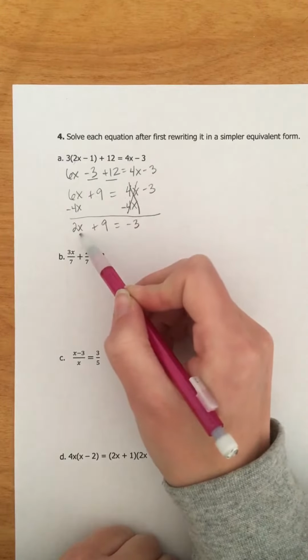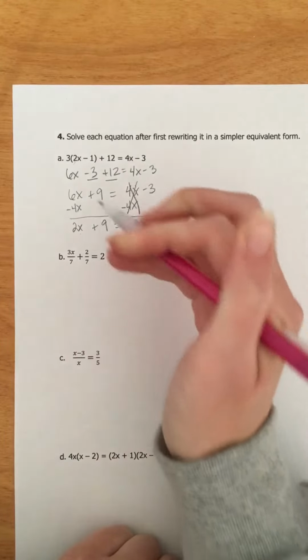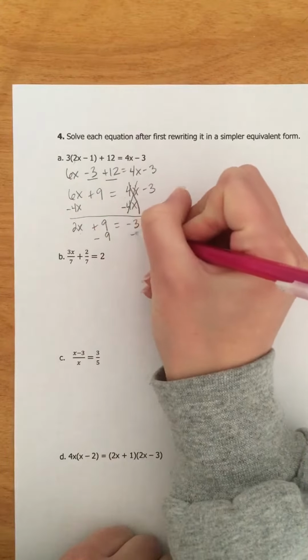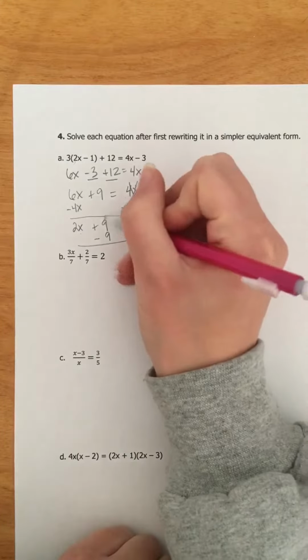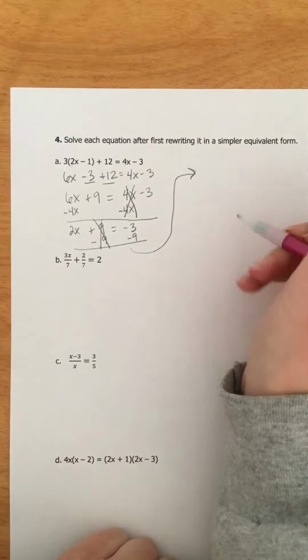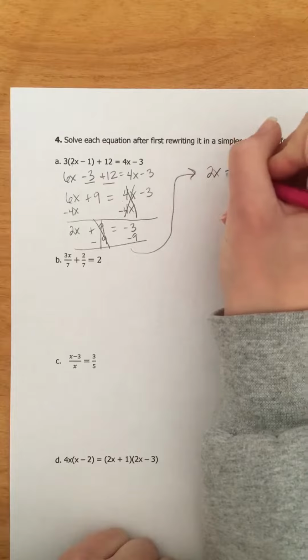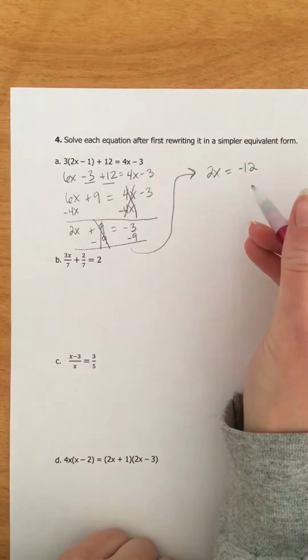So now this side is where the x's are. I need to move this positive 9. So the opposite of adding 9 is, let's subtract 9 from both sides. We're always doing the opposite of things. Okay? So these go away, and I'm going to write down what happens next up here. So 2x equals negative 12. So negative 3 minus 9 gives me negative 12.